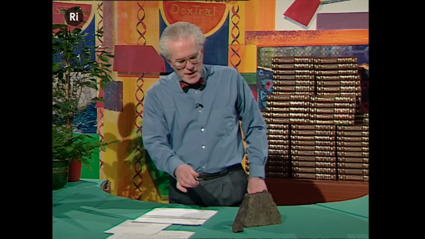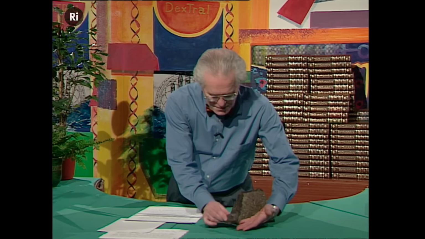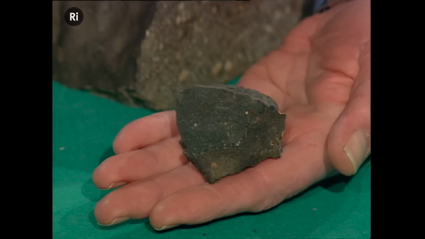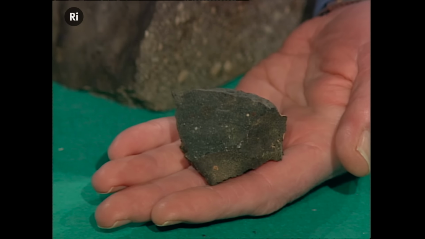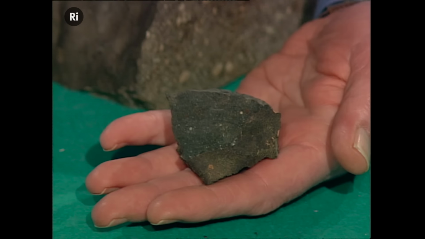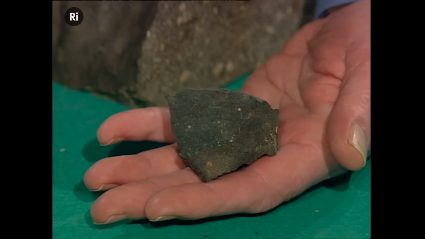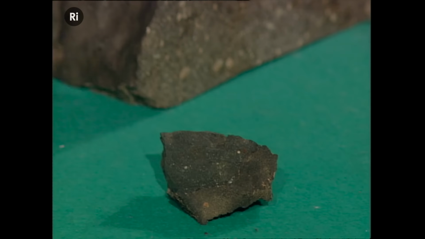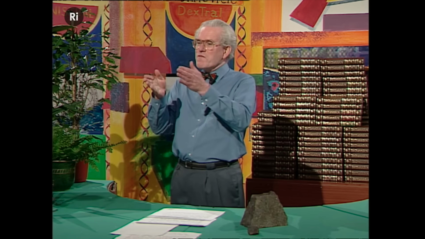Here it is, the Murchison meteorite. That meteorite was found to contain amino acids. Amino acids, the building blocks of the proteins which we've seen that DNA makes.